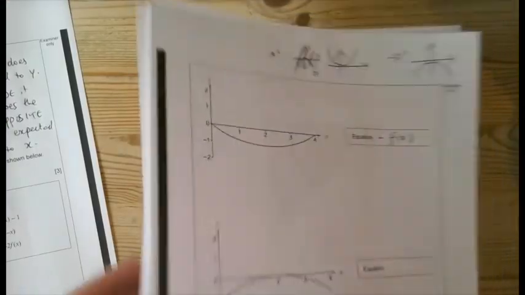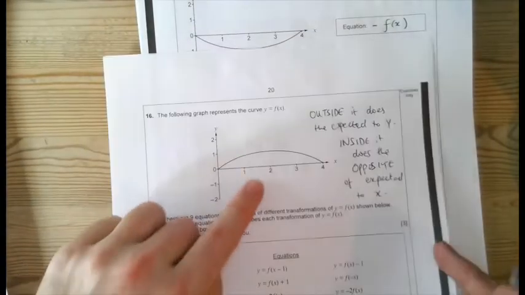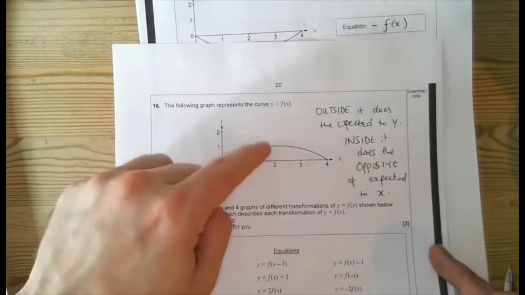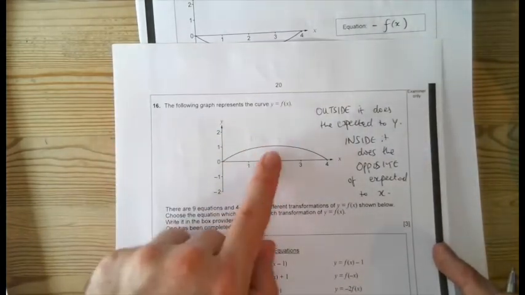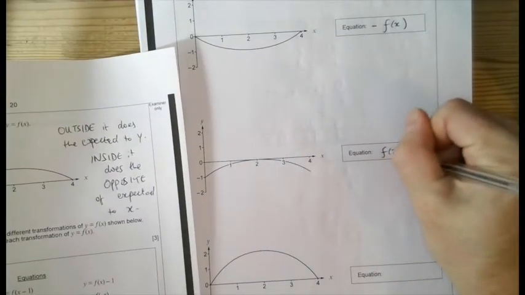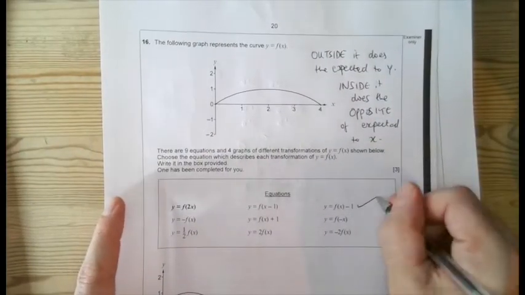Okay. The next one here, that looks to me like it is exactly the same graph as that. However, it's just been shifted down one. Okay. So that has affected the y coordinate. It's now no longer there, it's gone down one. So this is going to be the graph of f of x, and then I've moved it down from 1 to 0, so take away 1. So that should be an option there. Yes, that one there, okay?